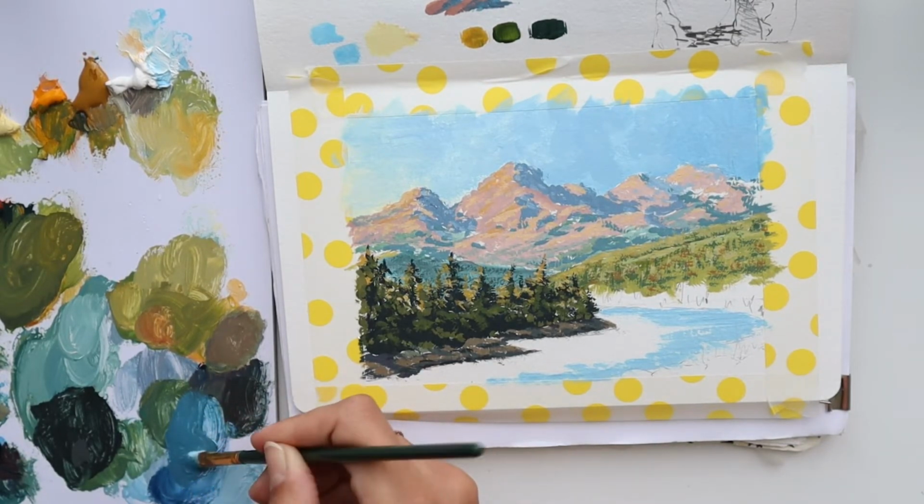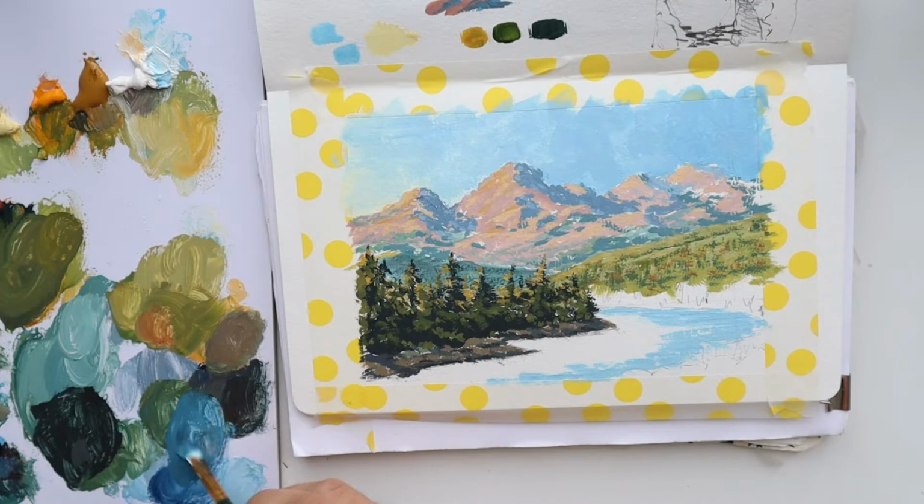So when I mix the dark color for the water, I'm just adding some Prussian blue and also a little bit of this muddy green and grayish color that I use for the rocks. And I'm just gonna spray the palette a little bit. It's getting too dry.